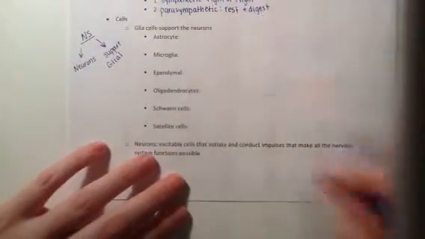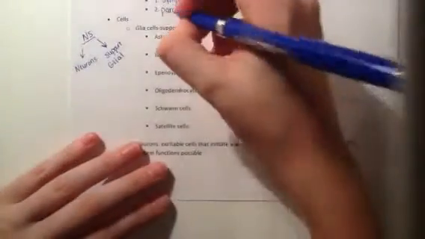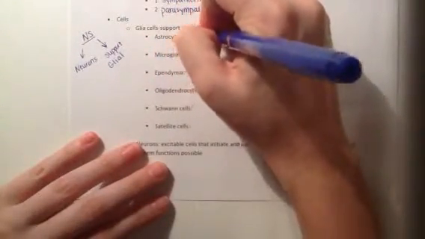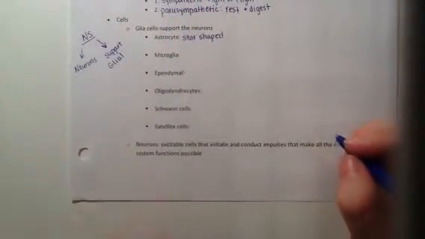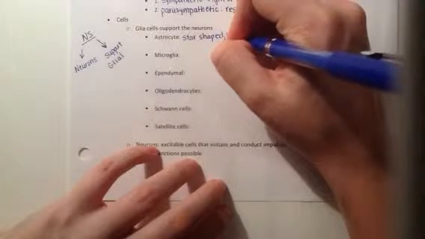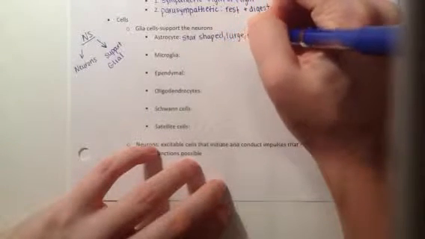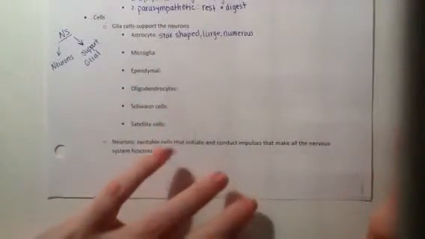The first one is an astrocyte, and it is star-shaped, which is where the stem astro comes from. They are large cells. They're numerous. There's many of these around the neurons. And what they do is they're going to connect the neurons to capillaries.